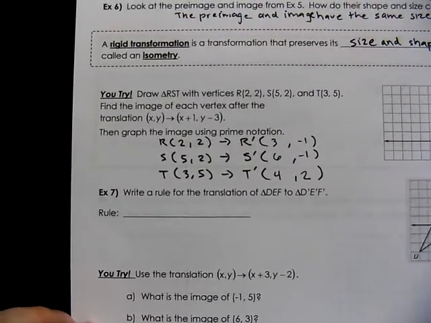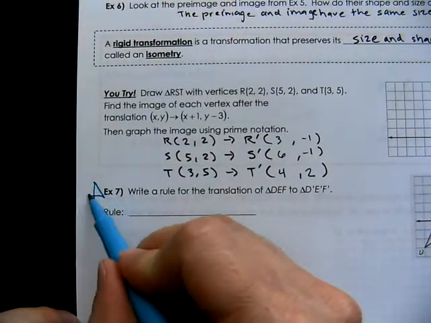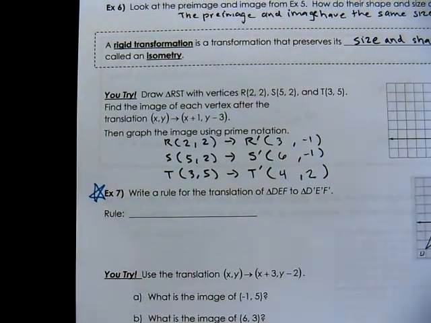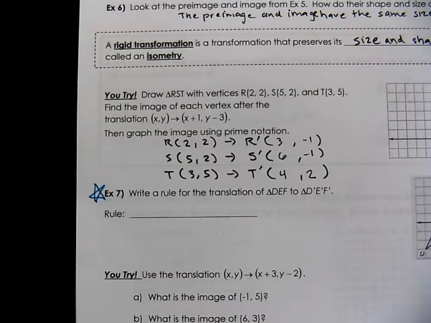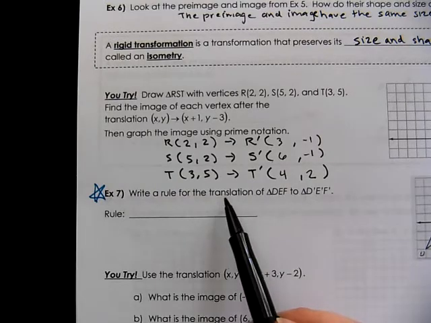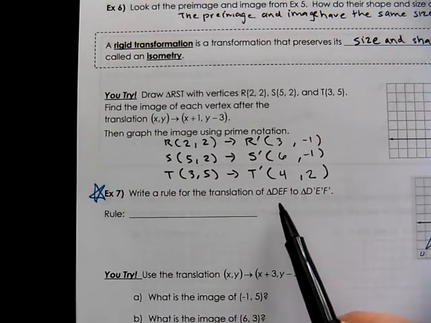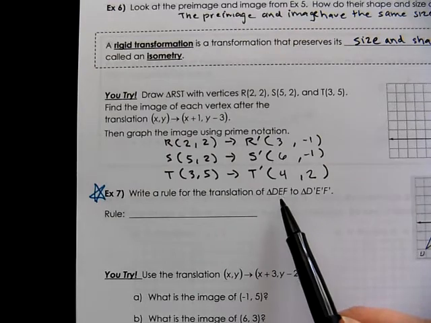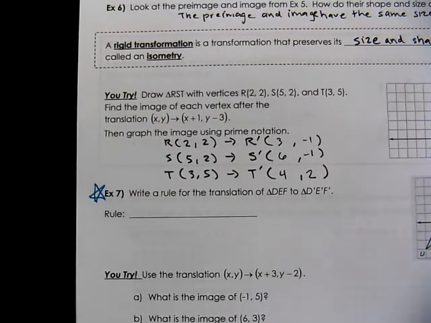Take a look at example 7. This is another good one. Flag this one too. That's one to keep your eye on as well, because when you're looking at the two figures, you can see we have two triangles. They're the same size and shape, but if we have to write our own rule, it's very important that we take a close look to see which is the preimage and which is the image.